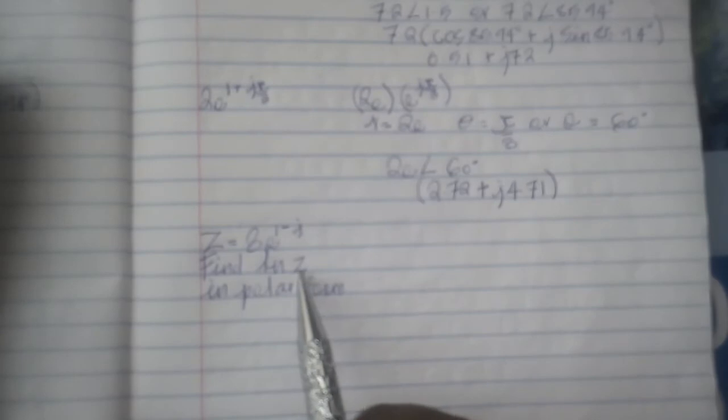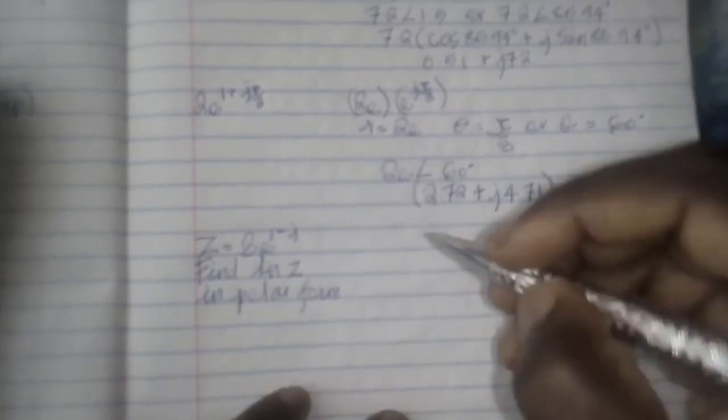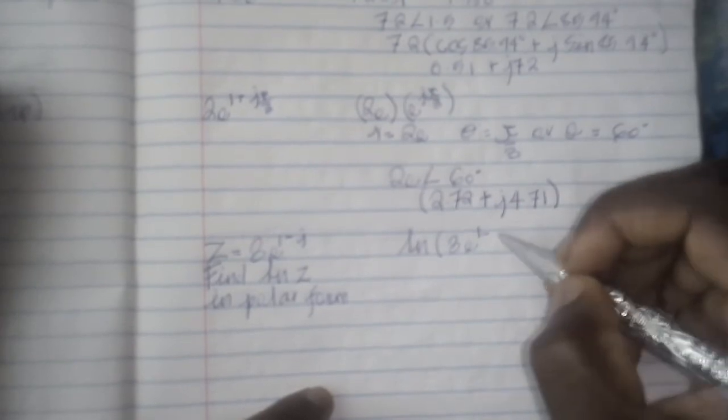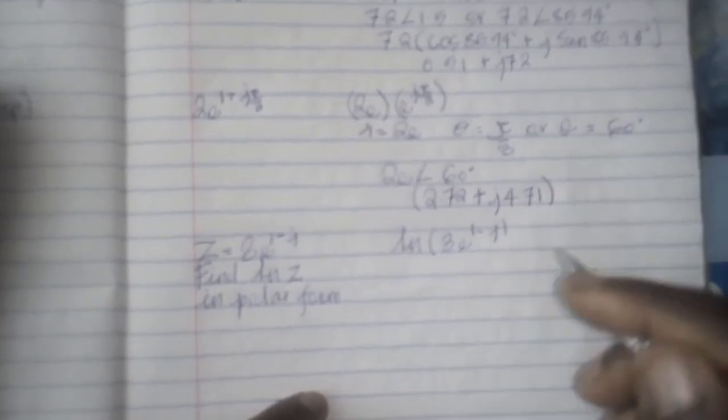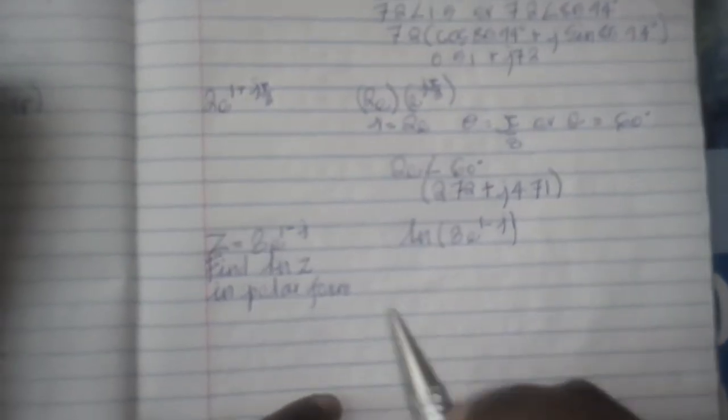So z is equal to 3 exponential raised to power 1 minus j. ln is the natural log of z. That is the question: find natural log of z in polar form.